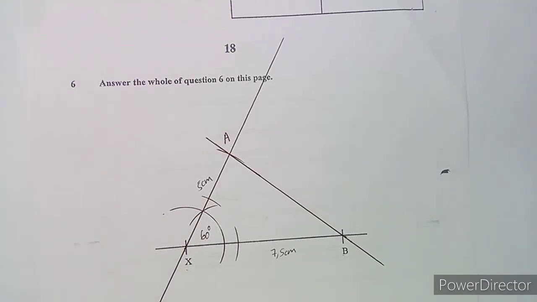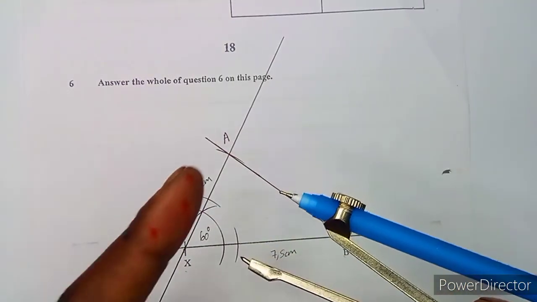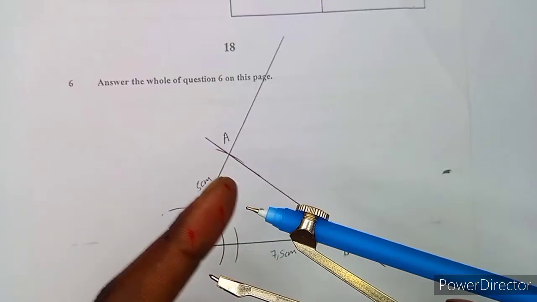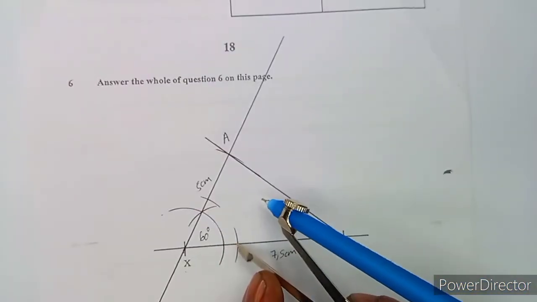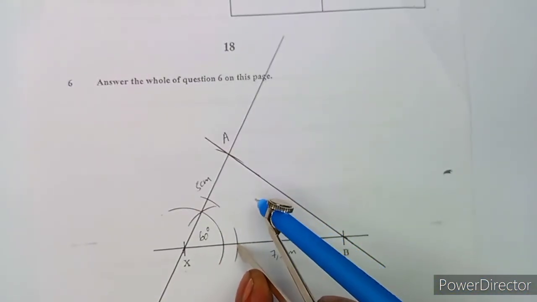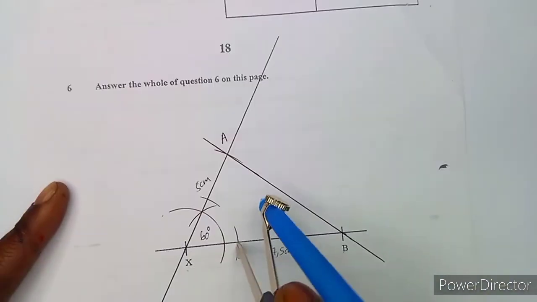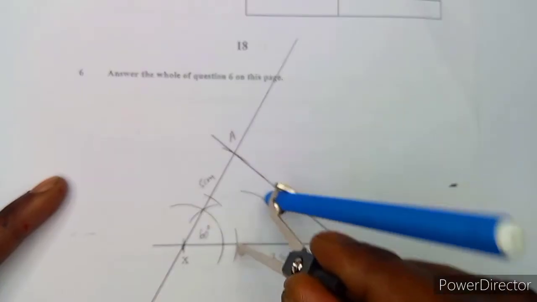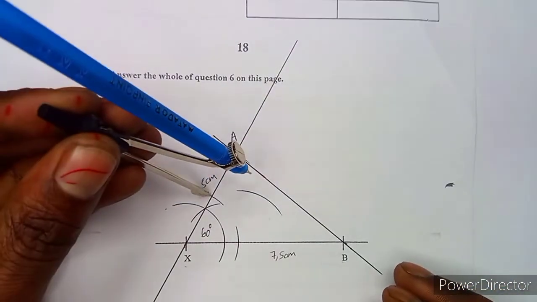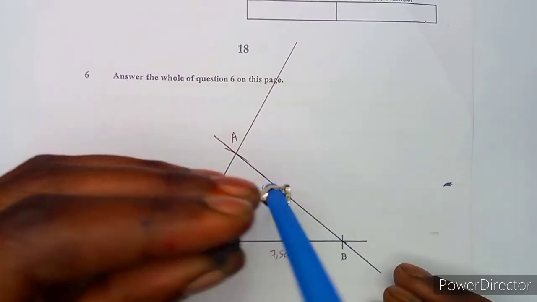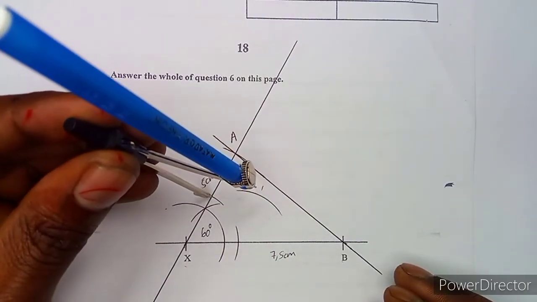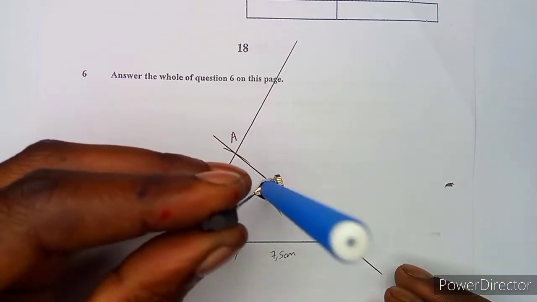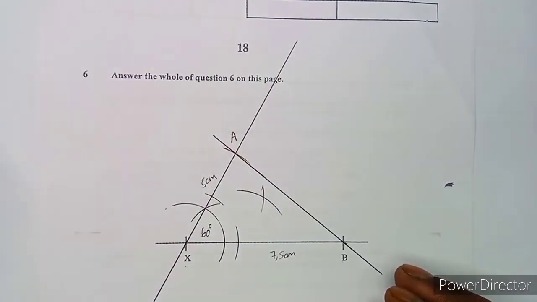Without changing this length that you have on your compass, don't change it. Mark again 2 arcs from this inside the triangle, in between the angle that you want to bisect. You just mark an arc like this. Then with this same distance again, we mark an arc here.